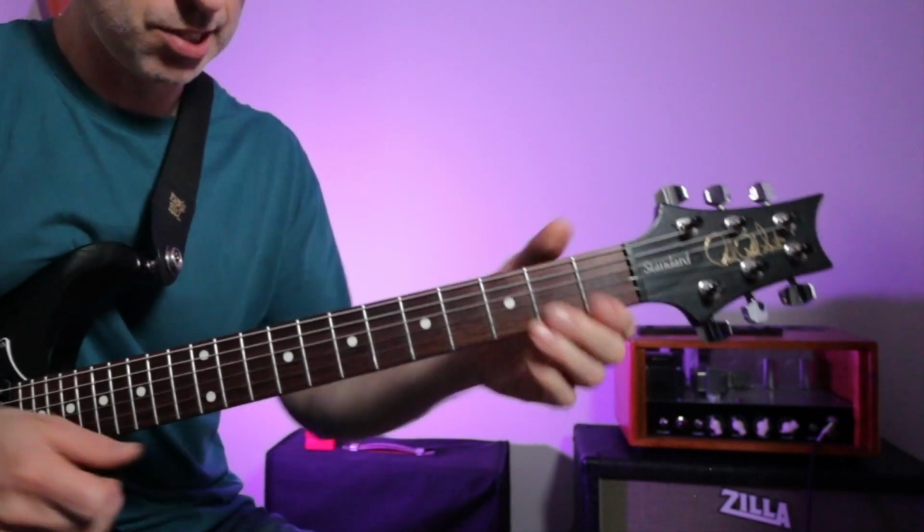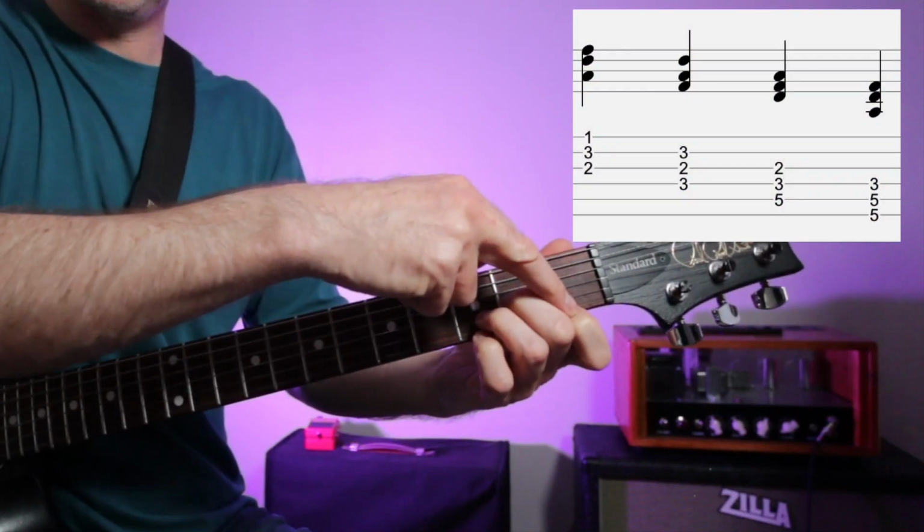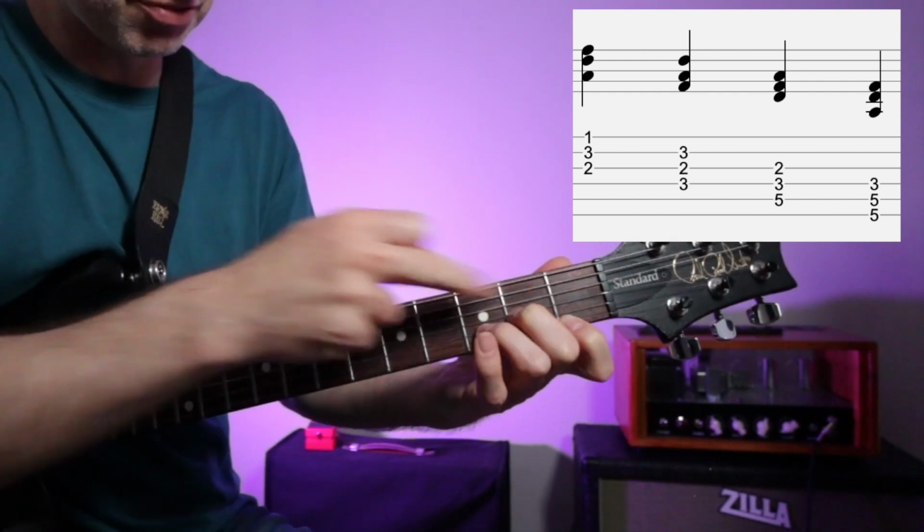Let's do the same with minor. Here's a D minor chord, a familiar open D minor. I'm now going to take this minor third. You see I've got my root note there, there's a D, and then that minor third shape we talked about, and the fifth is here.